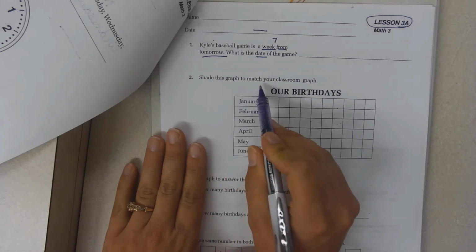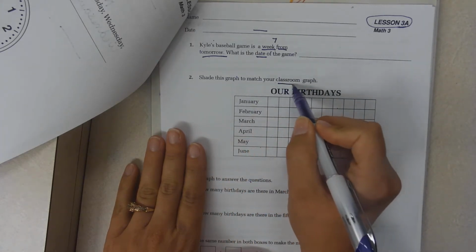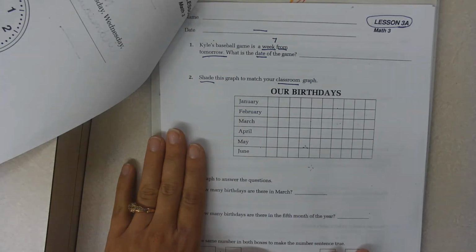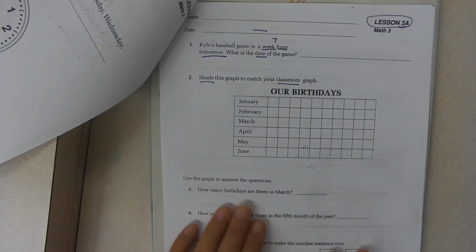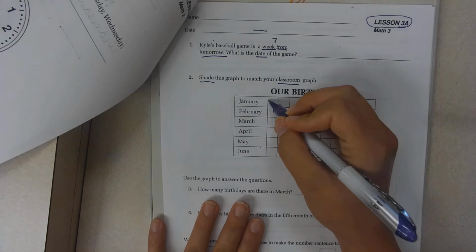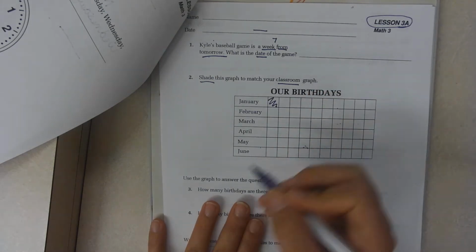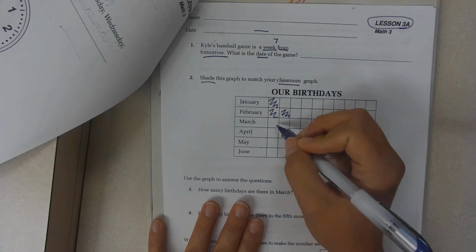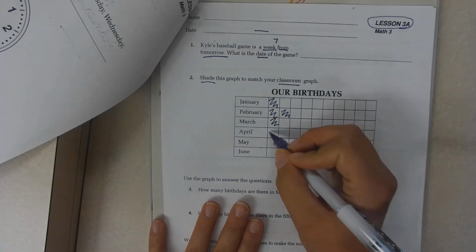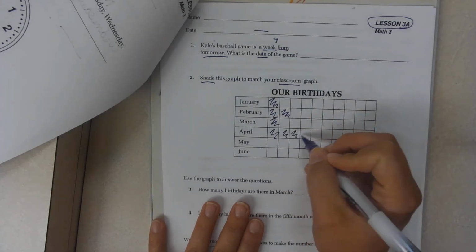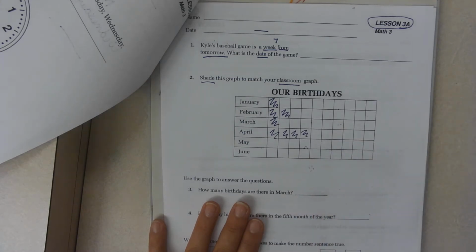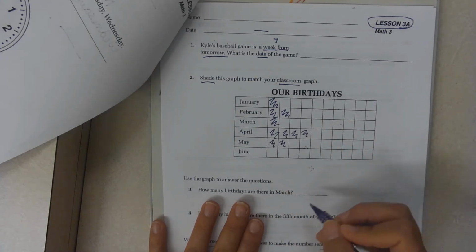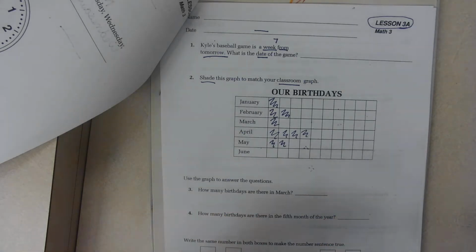Shade the graph to match your classroom graph. Well, I am going to show you how I want you to shade it. I'm going to give you 1 January, 2 Februarys, 1 March, 4 Aprils, 2 Mays, and no Junes.